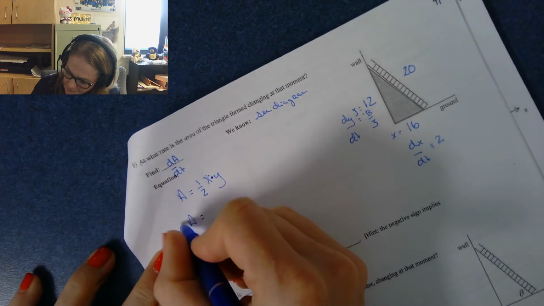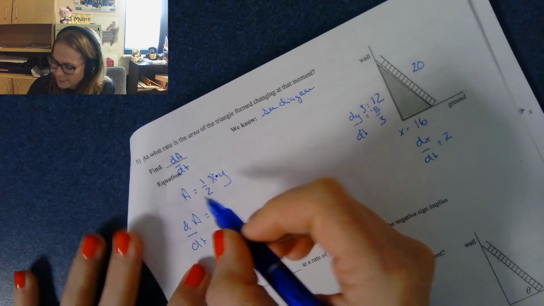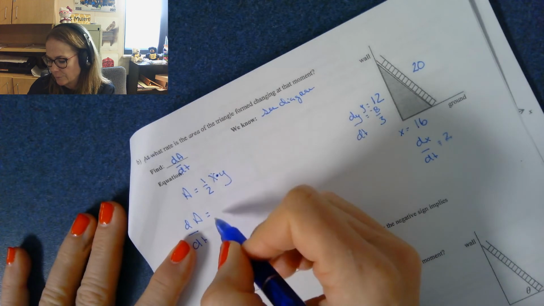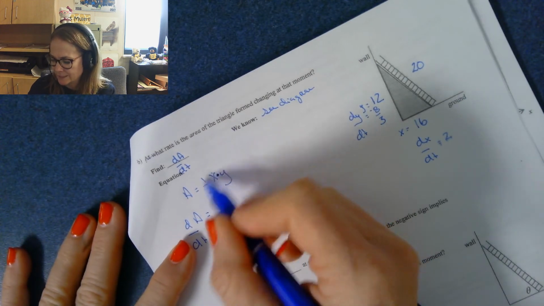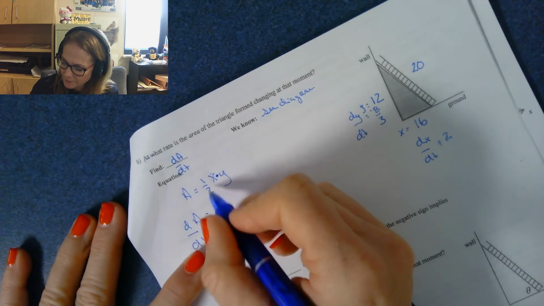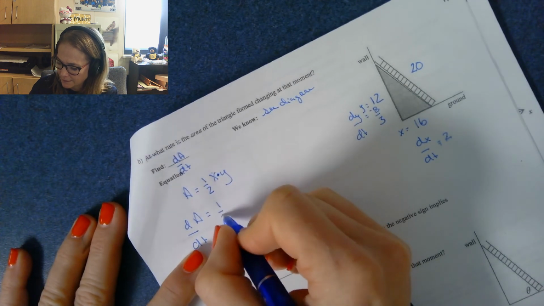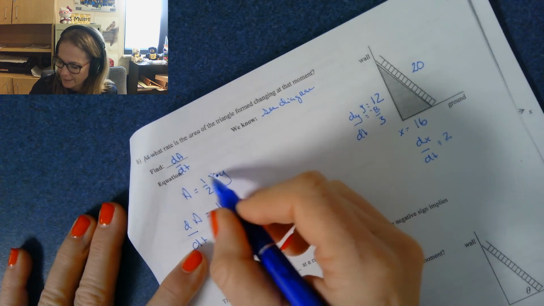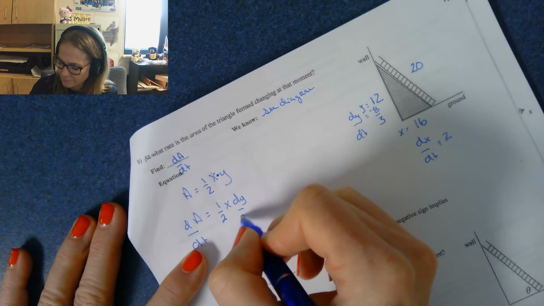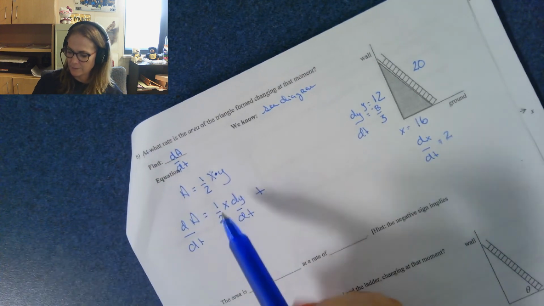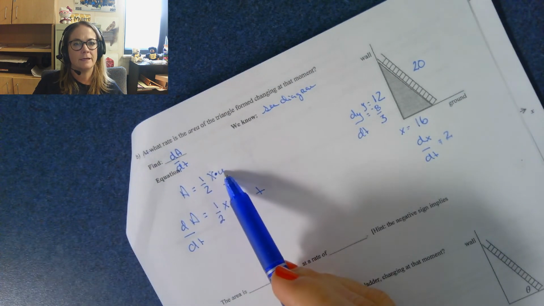Okay, so dA dt is, I like to attach the 1/2, you can factor it out. I like to kind of attach it to one of them. I'm going to attach it to the x. So let's leave x alone. So 1/2 x alone and do dy dt, differentiate y.